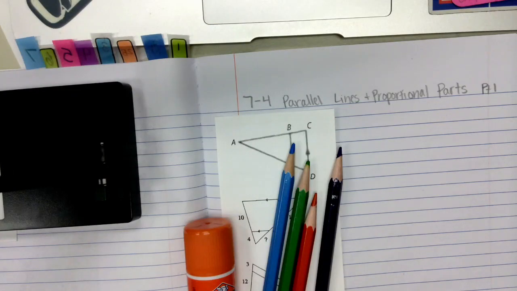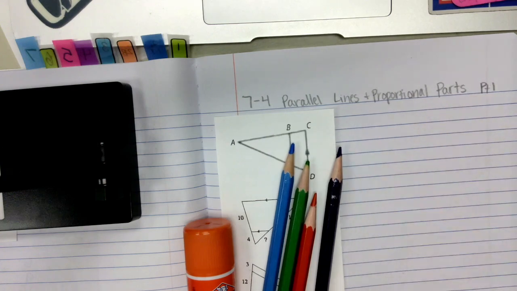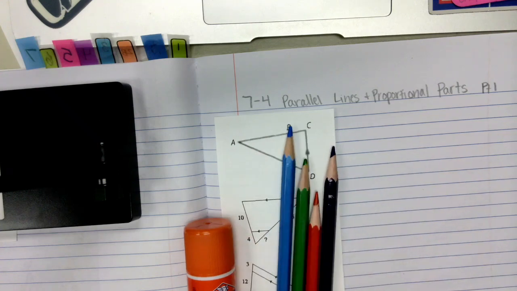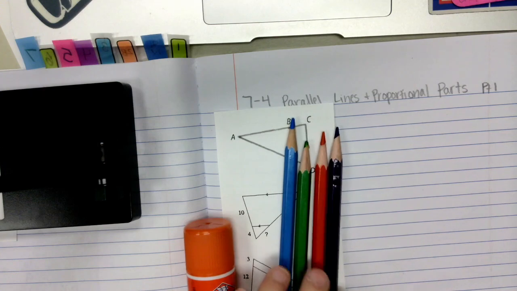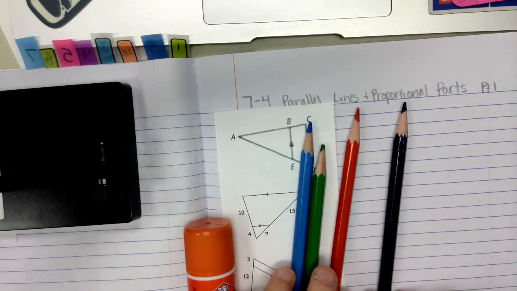Hello, students. Today we're doing Sum 4, Part 1, and it's parallel lines of proportional parts. I'm going to use 4 colored pencils today. I suggest using colored pencils because I just think it really helps, especially on these first 2. And so I'm going to use blue, green, red, and then this is purple. So if you want to grab purple, you can.